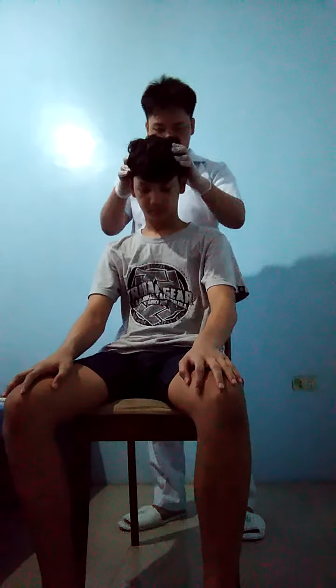So upon observation, the patient's hair color is black, and there is no oiliness that is seen on the scalp of the patient, and there is no parasite on the hair of the patient.